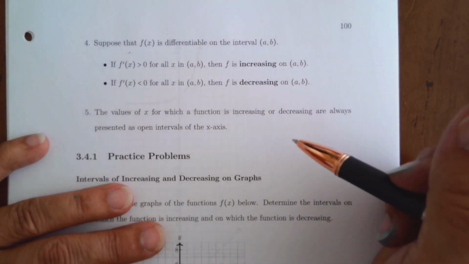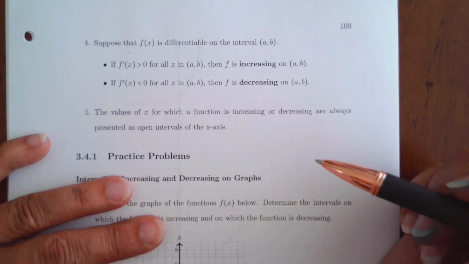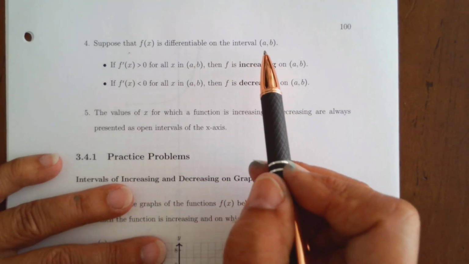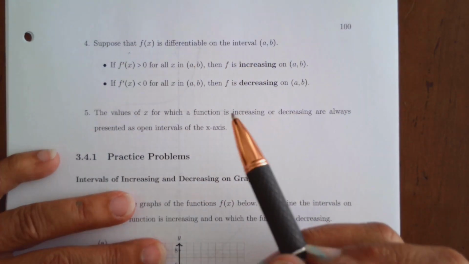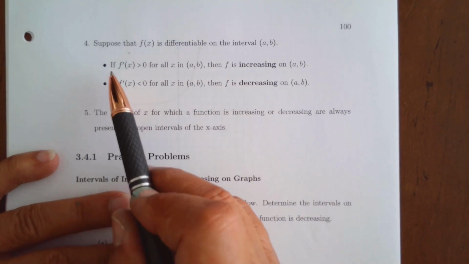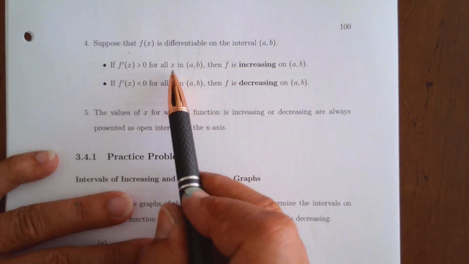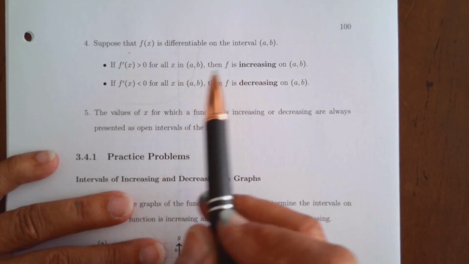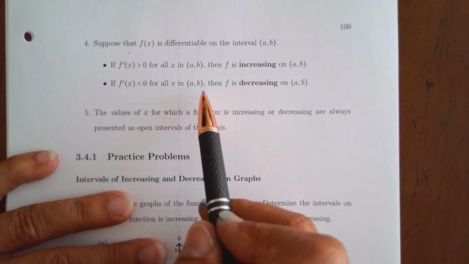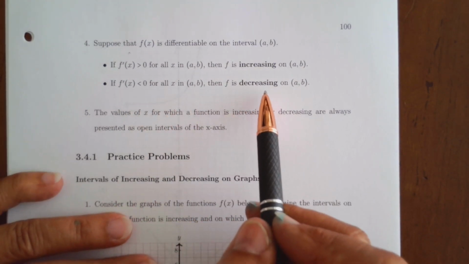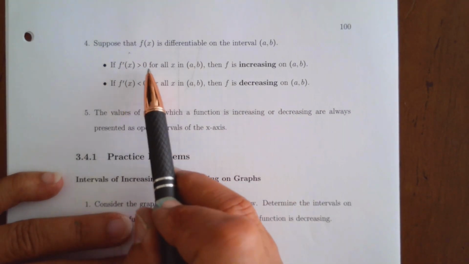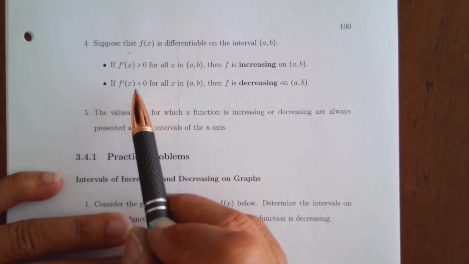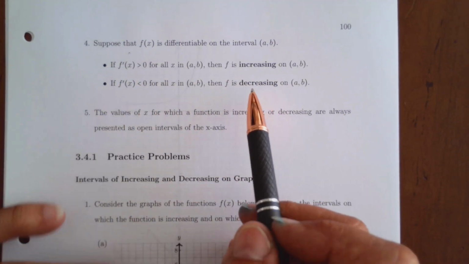And again, finding the derivatives, as long as you can do that, we should be okay. All right, so number 4 says, suppose that f of x is differentiable on an interval from a to b. Okay, so we've already talked about this. This is just another way to say that. If f prime of x is greater than 0 for every number between a and b on that interval, then f is increasing. If the derivative is less than 0 for all those x's on that interval, then f is decreasing. So again, pay attention. Derivative is greater than 0, function is increasing. Okay? Derivative is less than 0, the function is decreasing.